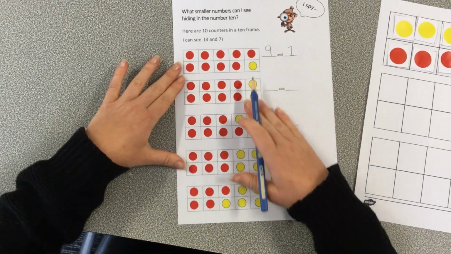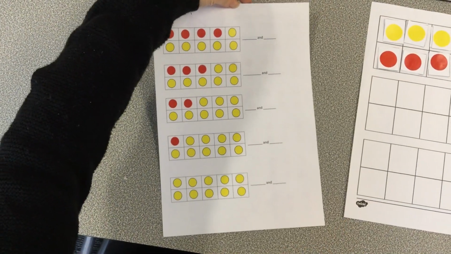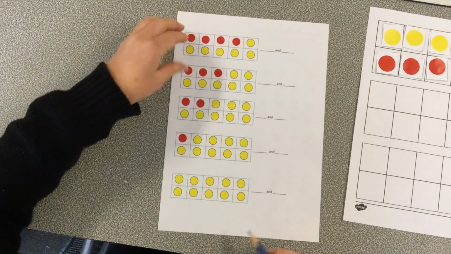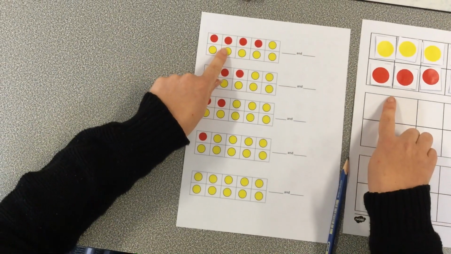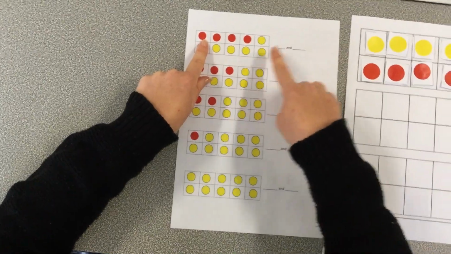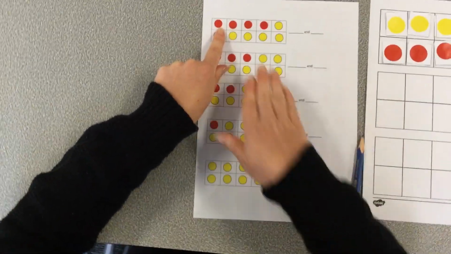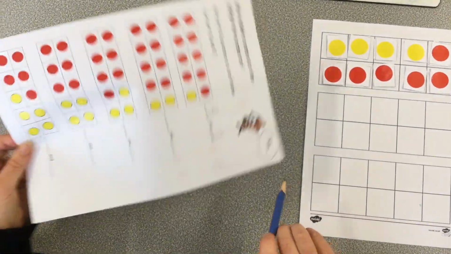I want you to have a go working through your sheet today. You've got 2 sides for this sheet. If you have trouble and you can't quite count the numbers, you can always make the same one here. So you might like to put the 4 red counters up here and the yellow at the bottom to see if you can have a go and try and build it. See how you go with that one.